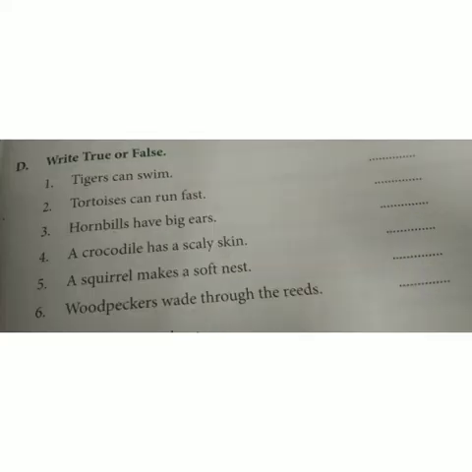Then please go through the lesson carefully, read it and then write whether the given statements are true or false. Next, children, look around your house and outside and write names of 2 birds, insects, animals with tails and animals that come out at night.